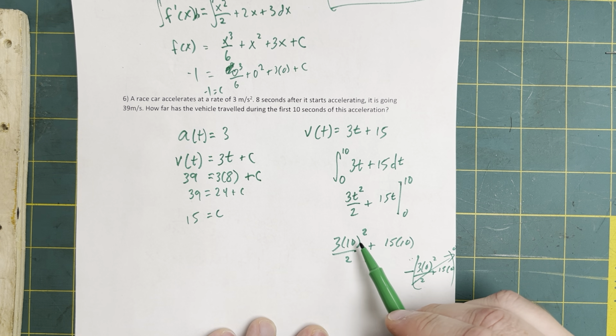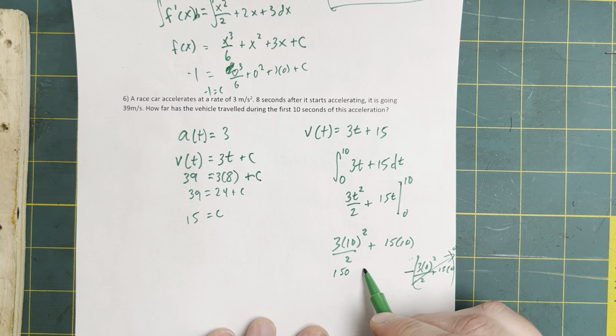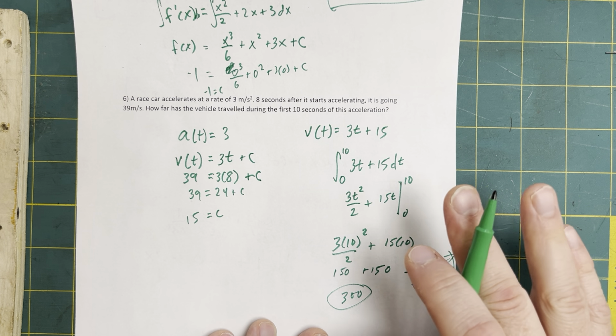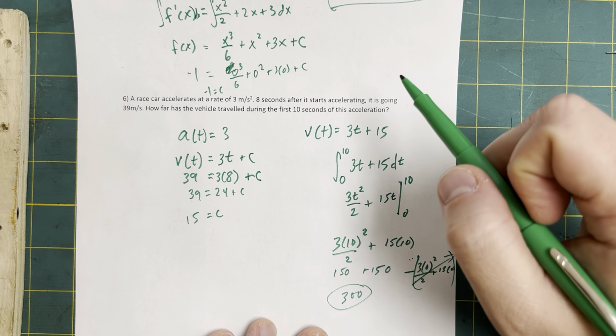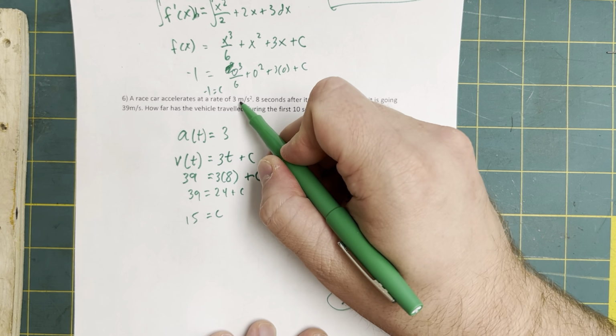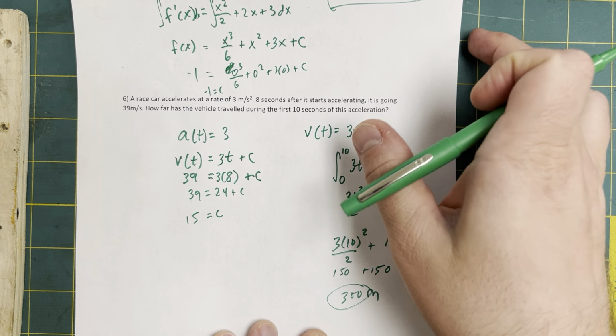So here, 300 over 2, what, 150? Plus another one. Oh, interesting. So 300. Oh, wait. This is a word problem. How far? 300 meters. Okay.